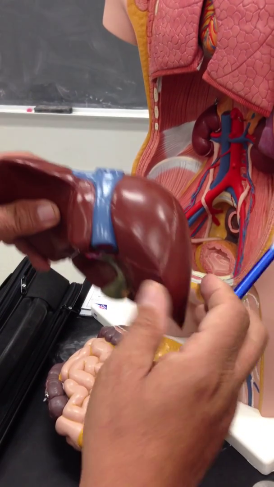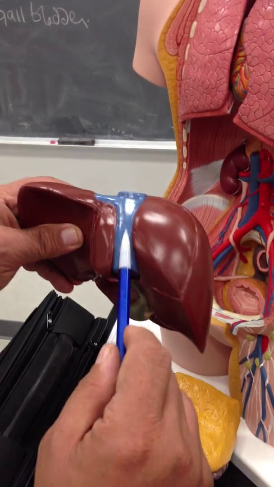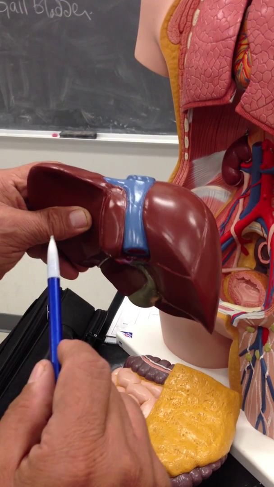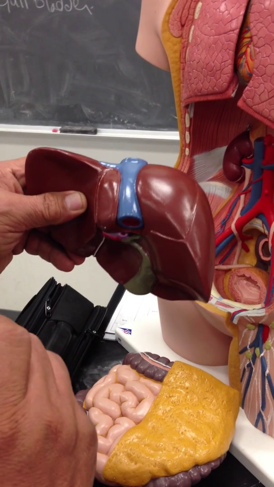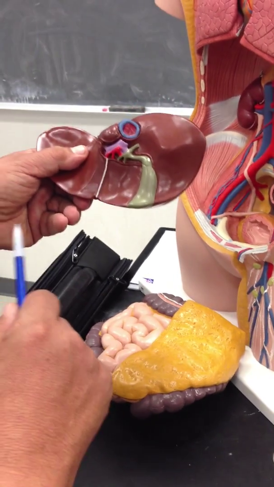We still have another important structure. This is the inferior vena cava, which is to the right side of the caudate lobe. This is the liver. If you look at another accessory organ, we have the gallbladder, which we already mentioned, and it's mainly for the storage of bile.